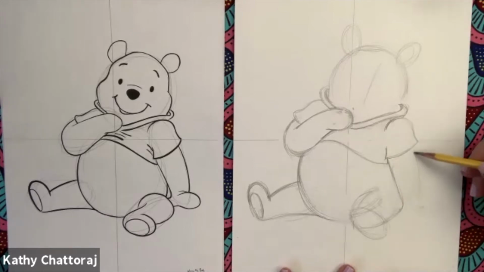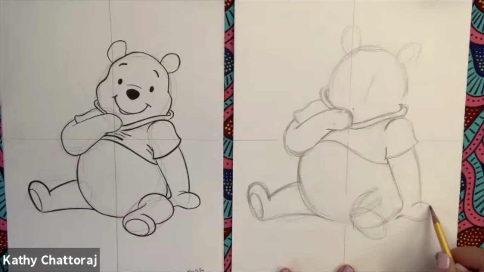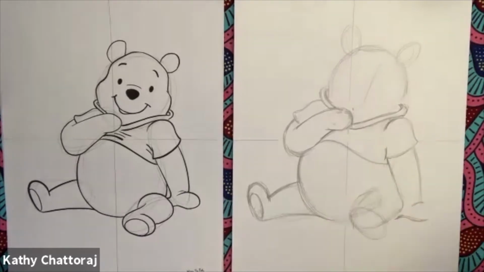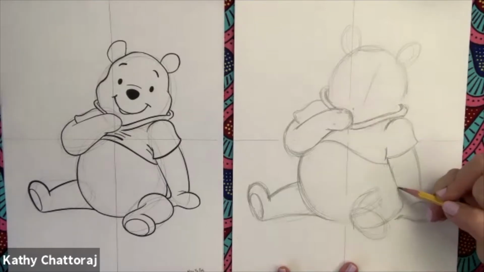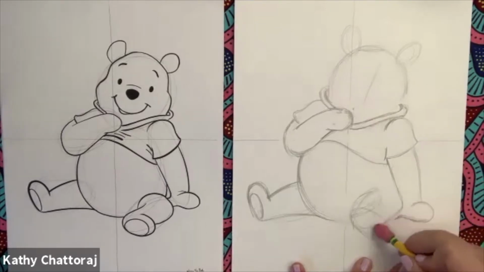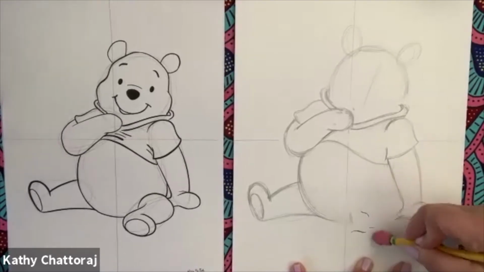And then this is going to come down like that. And on the very end of his hand, he has a little paw. Like that. So I'm going to keep erasing this because I know where it goes.